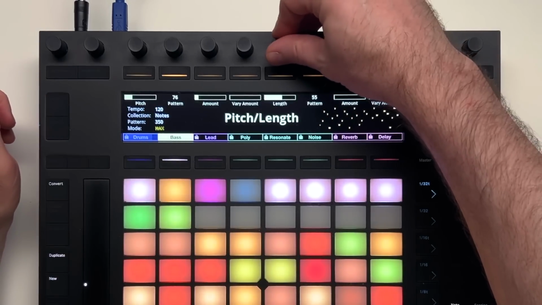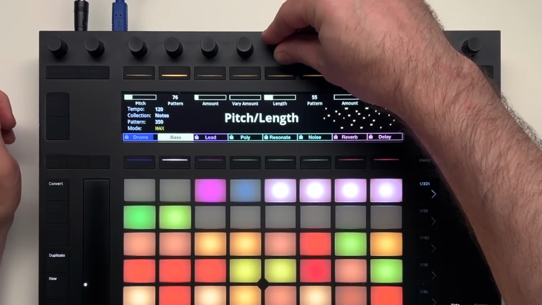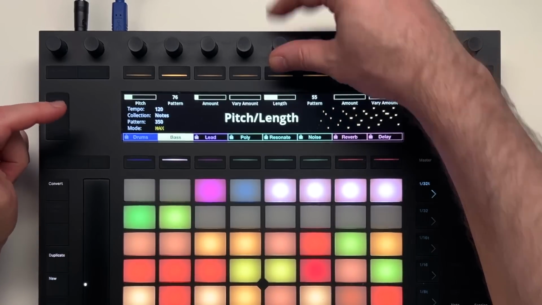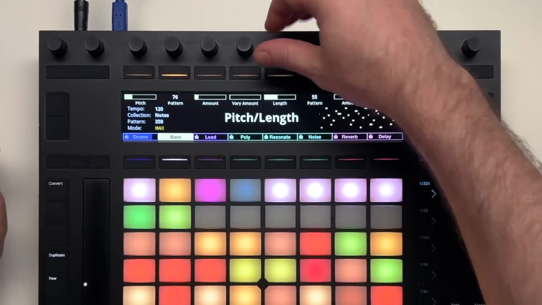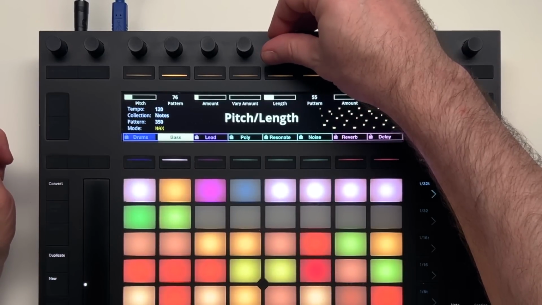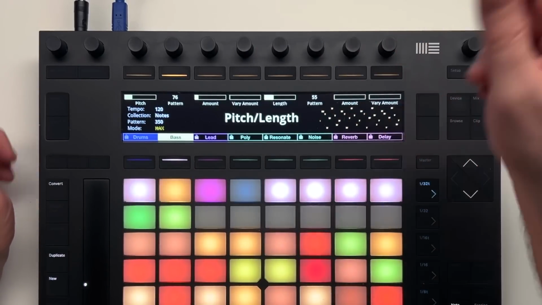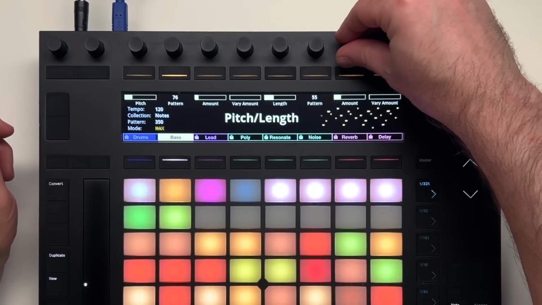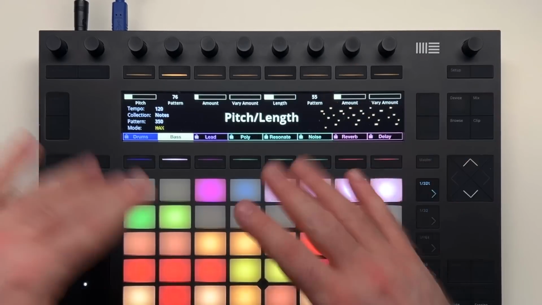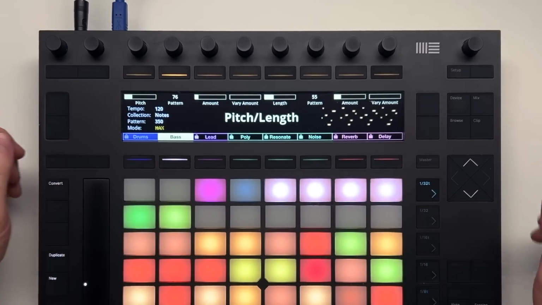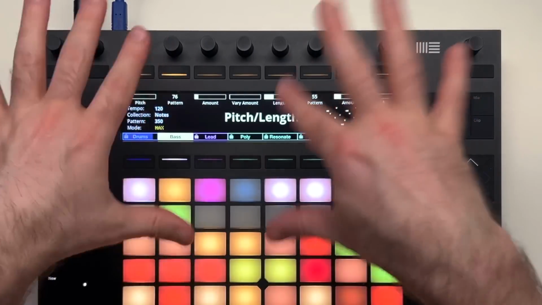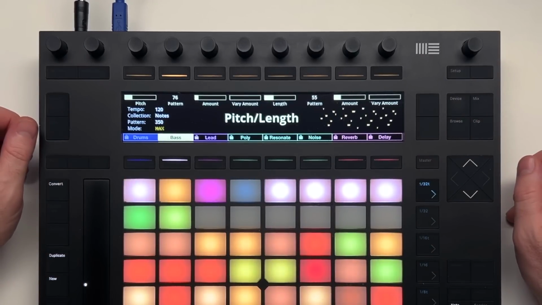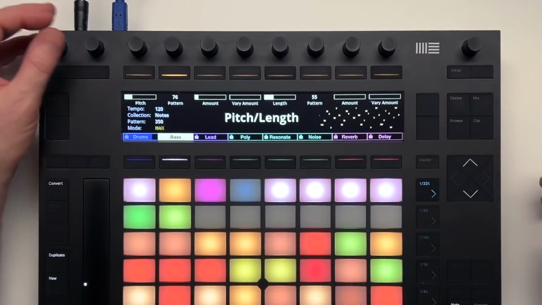Okay, and then I can change the length of those notes. And obviously if you turn the length up beyond a certain way, then it ends up slurring everything. And you can do some cool tricks here, like if I turn up the length modulation amount, then I can get these nice tied acid bass lines. All right, let's go back to that.